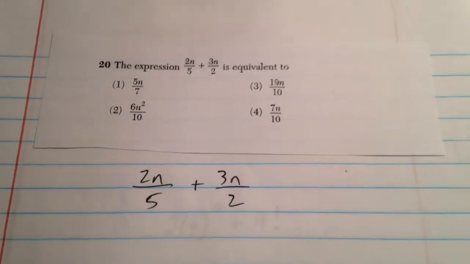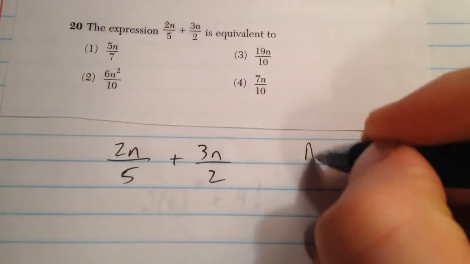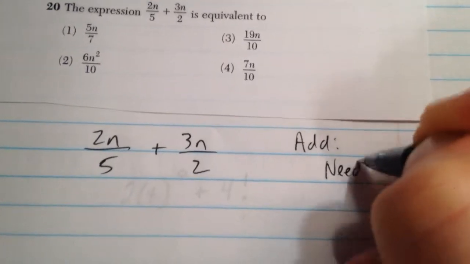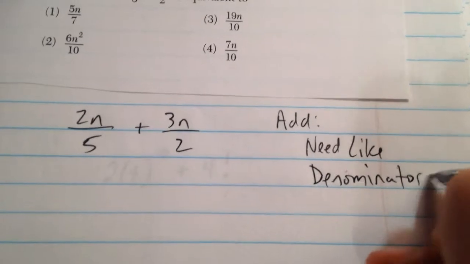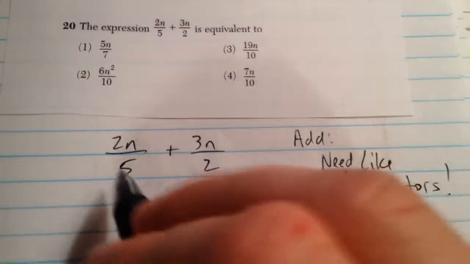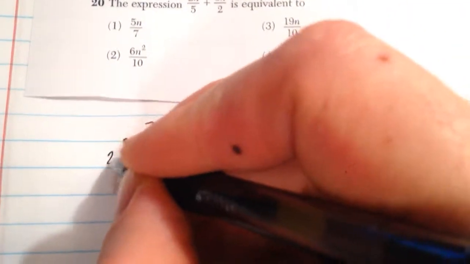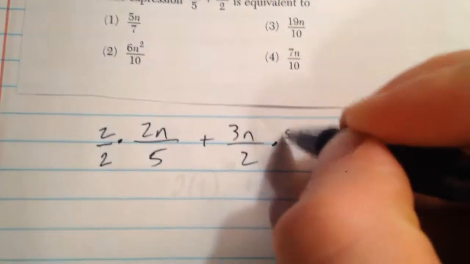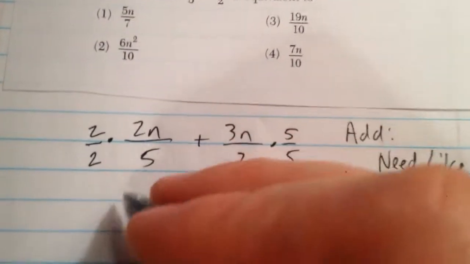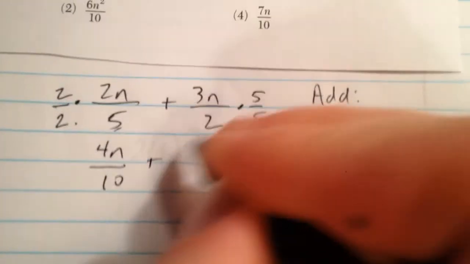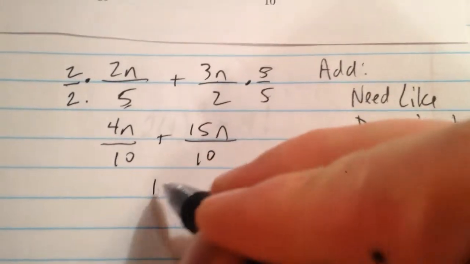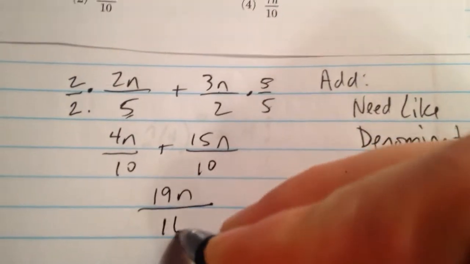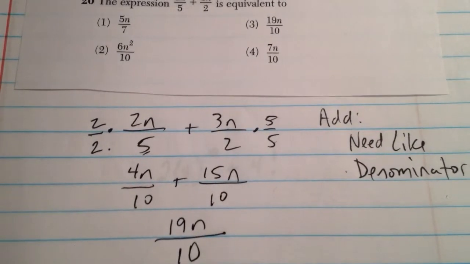Number 20, they want you to simplify the fraction. In order to add, you need like denominators. The least common denominator between 5 and 2, the least common multiple is 10. So what I'm going to do is multiply this side by 2 over 2 and this side by 5 over 5. 2 times 2n is 4n, 2 times 5 is 10, 3n times 5 is 15n, 2 times 5 is 10. Add these together, you're only adding the numerators, you get 19n over 10. Choice number 3.